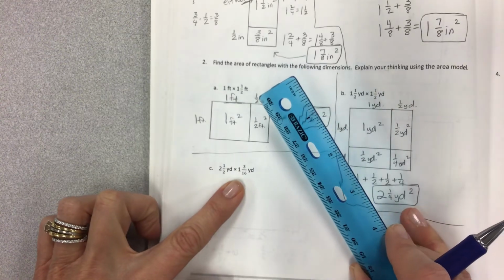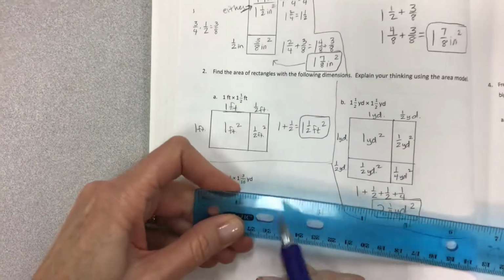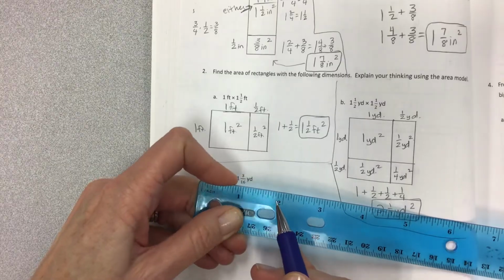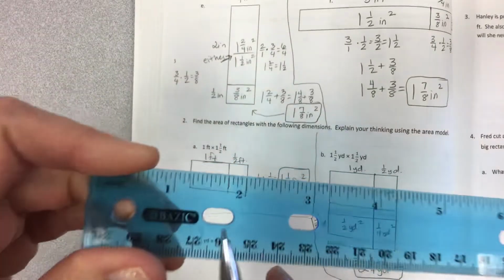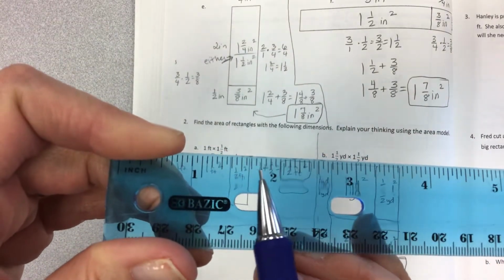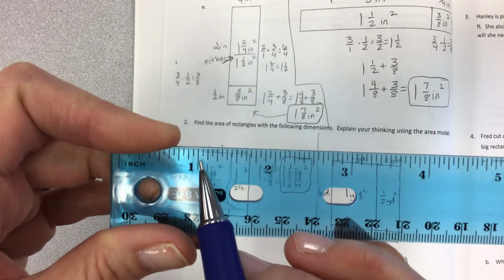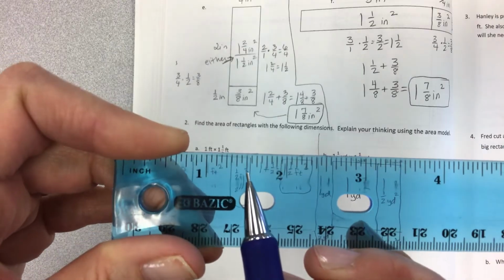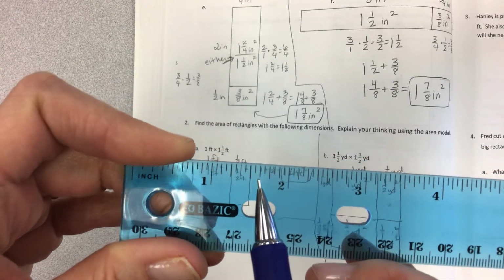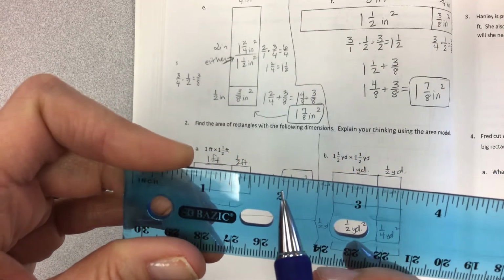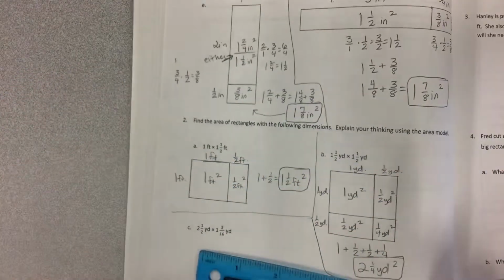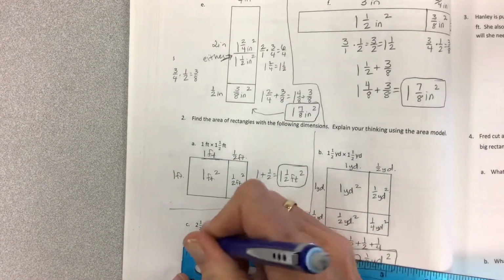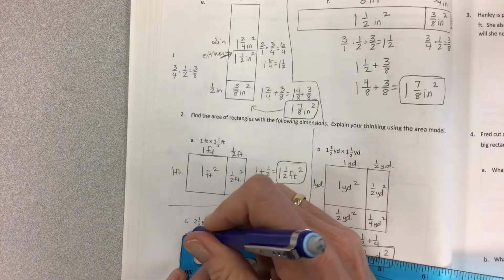That's always fun when you have to get down to the 16ths, which are the little tiny pieces on your ruler, all the way to, look at the little teeny pieces. There are 16 of those. See, 1, 2, 3, 4, 5, 6, 7, 8. 8 is the halfway point between 1 and 2, and then you continue 9, 10, 11, 12, 13, 14, 15, 16. So 2.5. It's going to be here.